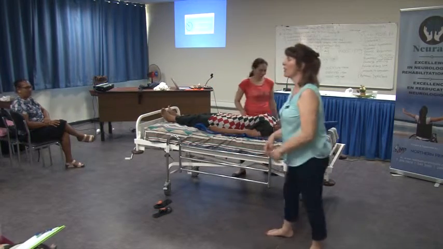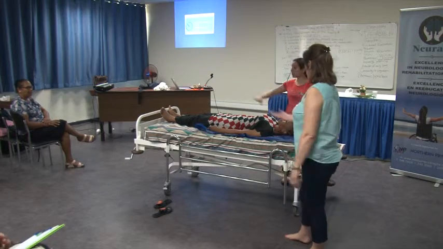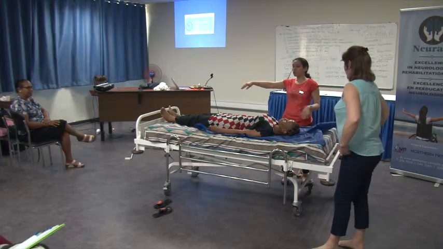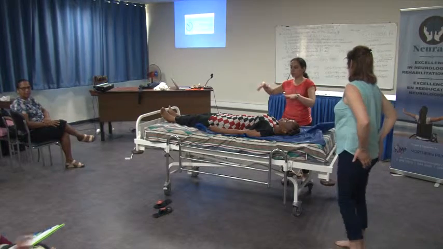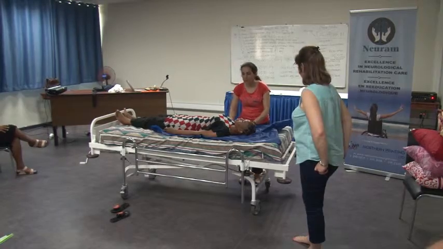So if you had to do it by yourself, you can, just by folding it concertina and just bringing it down. So this is a full body sling. You could have smaller slide sheets. I think there was one going around. That one, yeah.